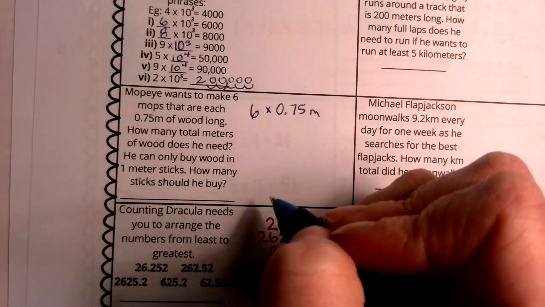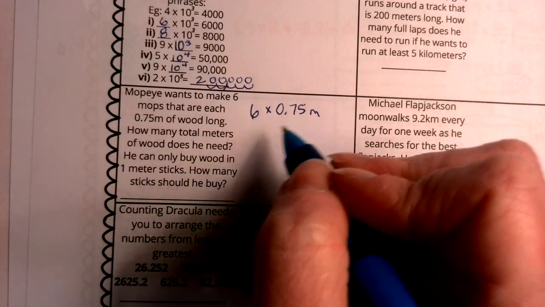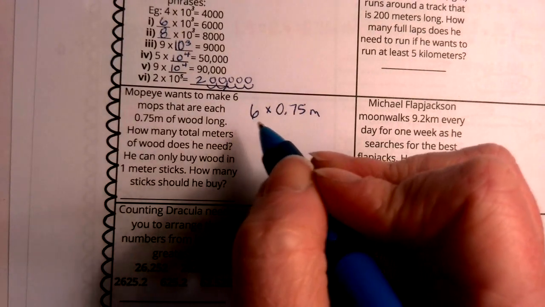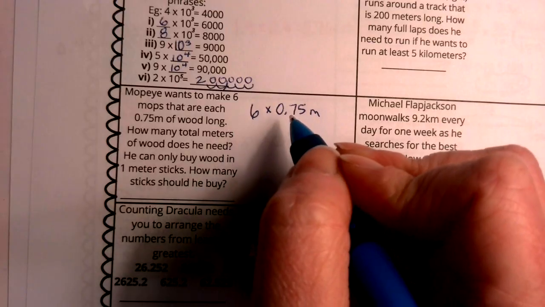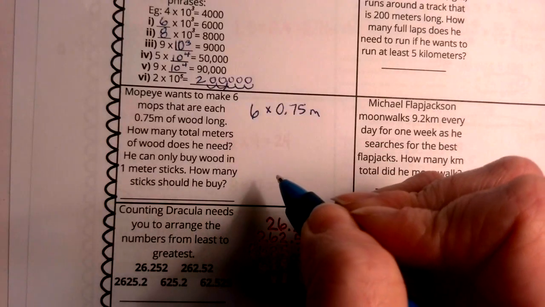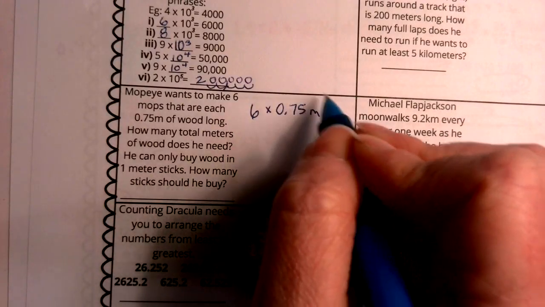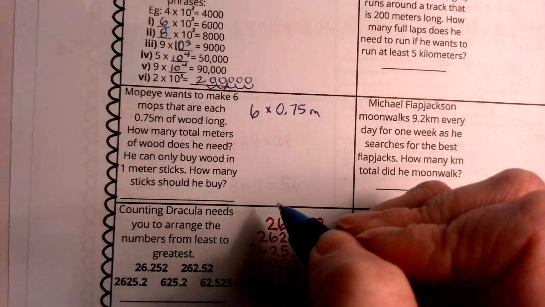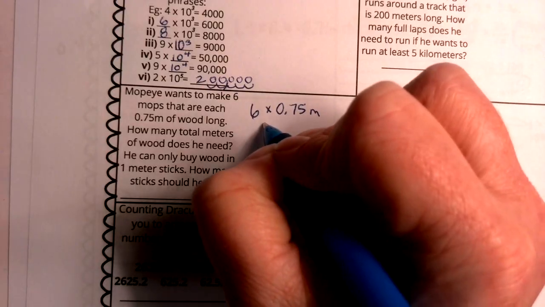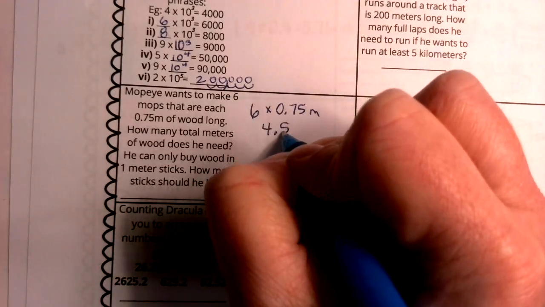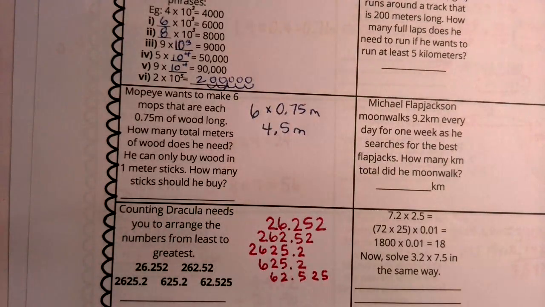I want you to pause your video and I want you to solve this with your chosen strategy. How do you like to multiply decimals? Multiply 6 times 75 hundredths and let's see if we arrive at the same number of meters. When you complete that multiplication problem, you're going to have 4 and 5/10 meters as our answer for how many meters he needs exactly to make those 6 mops.